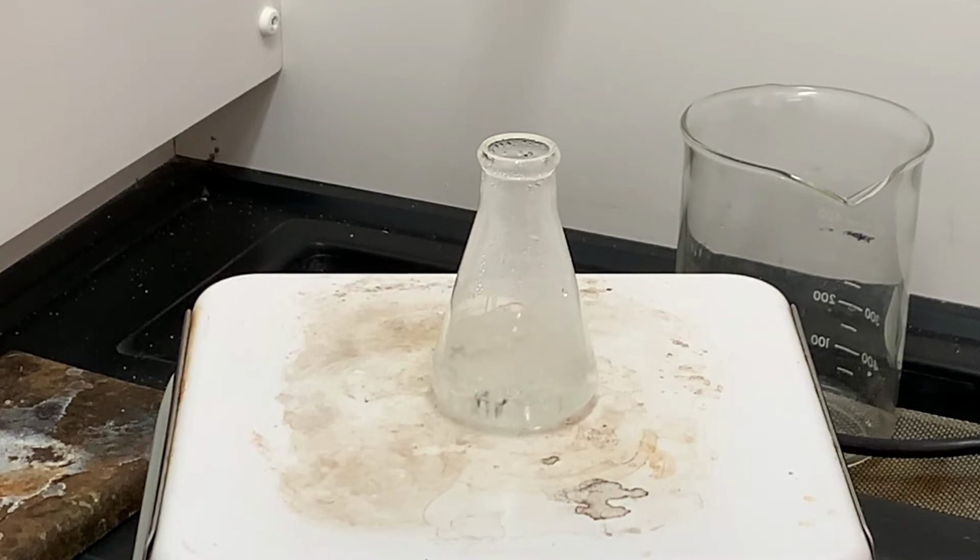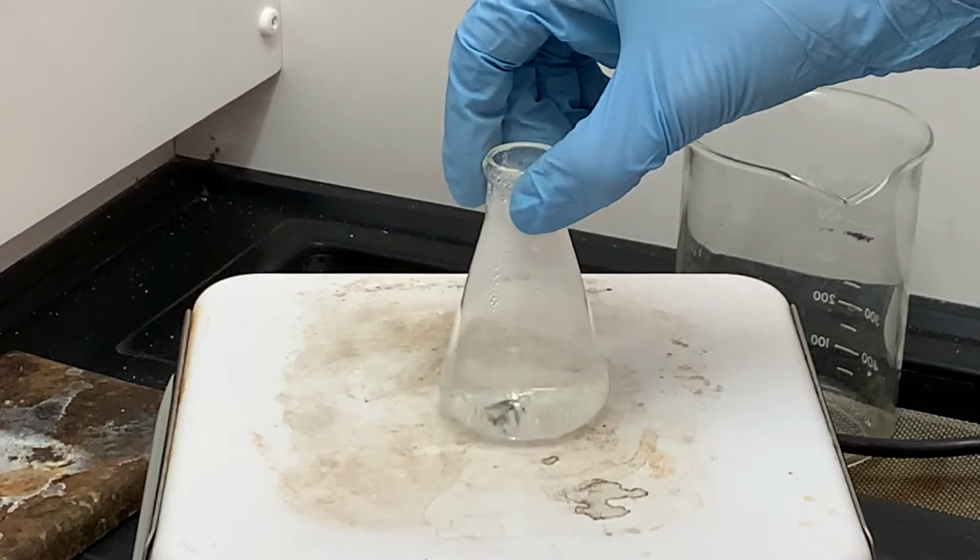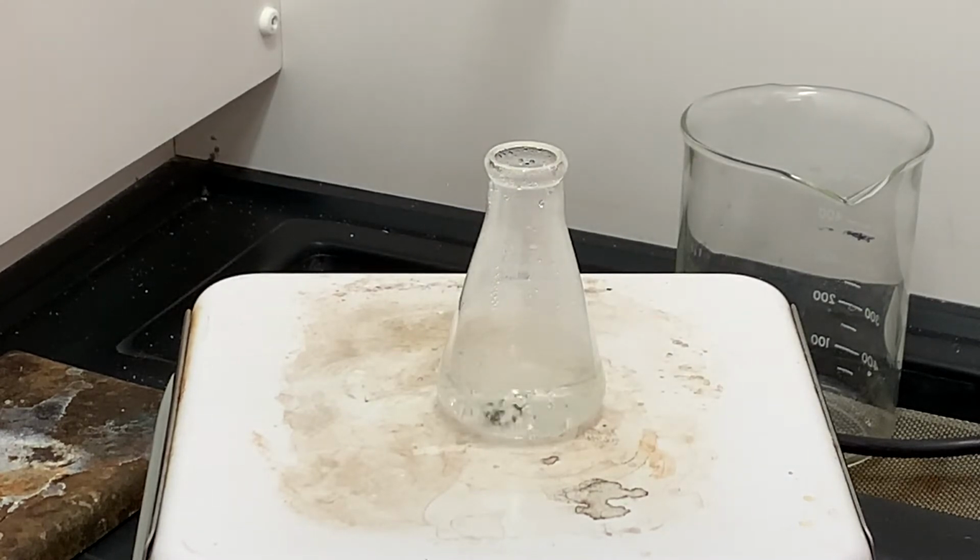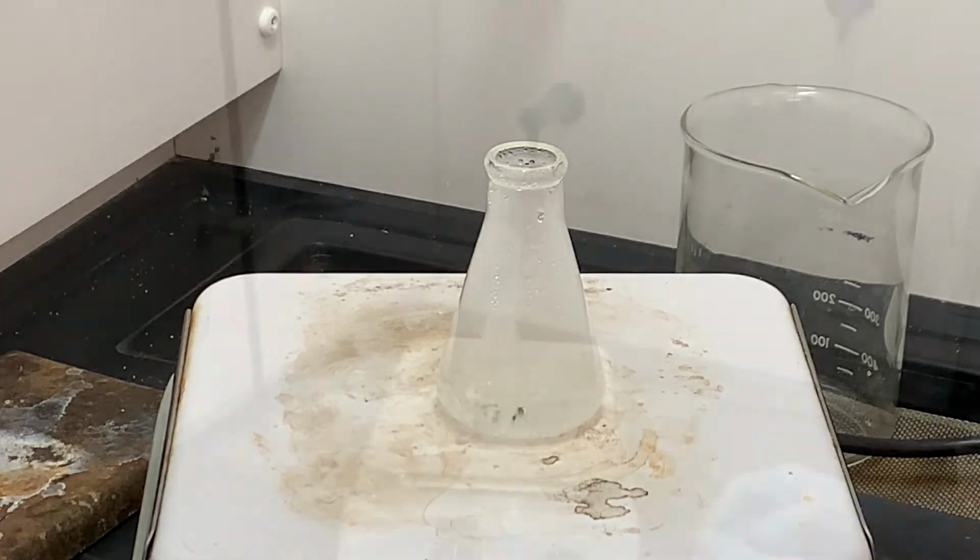That's how I will know that I have evaporated enough water. When the solution appears cloudy, I will pull it off the hot plate and let it cool down to room temperature, and then I will put it in an ice bath and let it finish cooling. During this time, I should get lots of nice crystals, which I will then vacuum filter like normal.